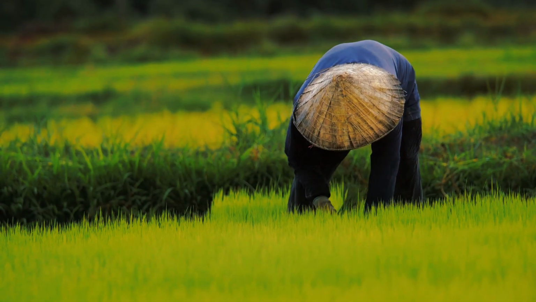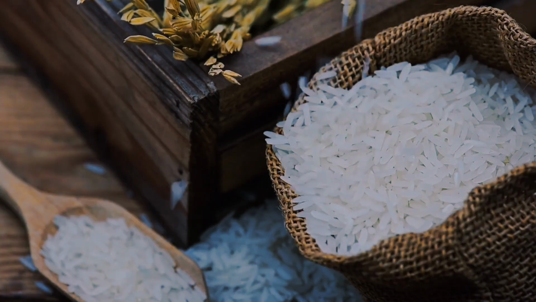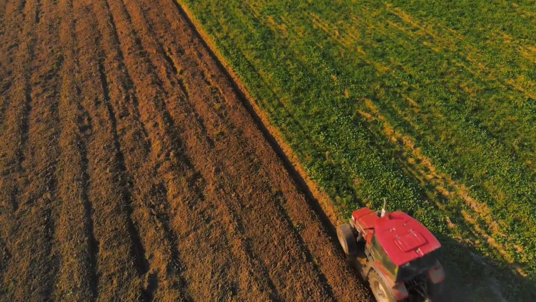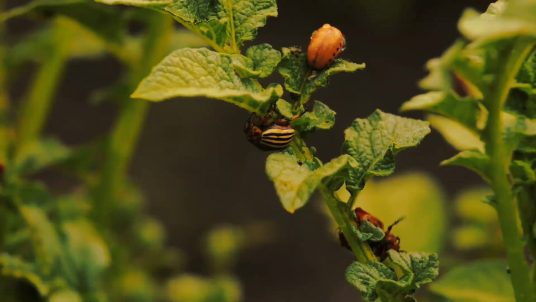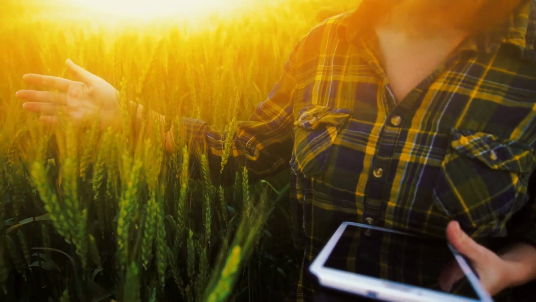In agriculture, this accuracy is critical. For example, when breeding rice or wheat, stable DNA replication ensures the desirable traits like high yields or disease resistance are preserved across generations.